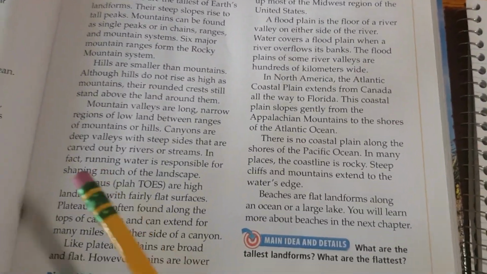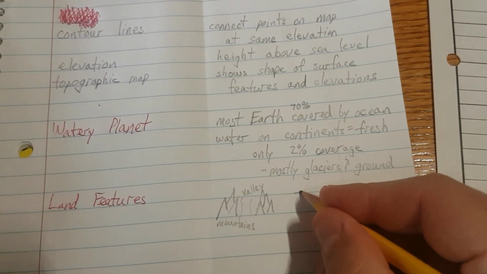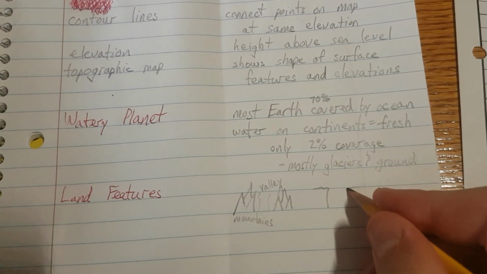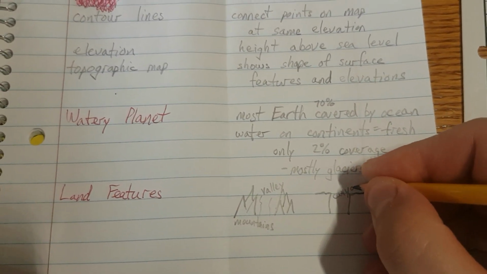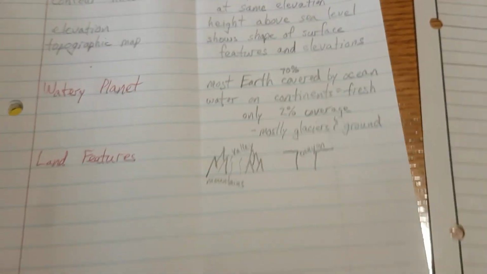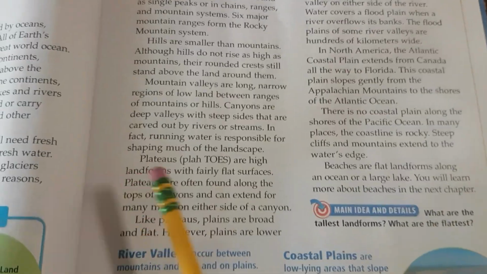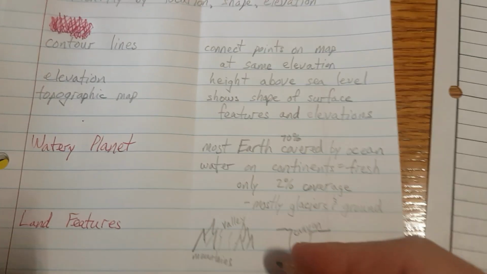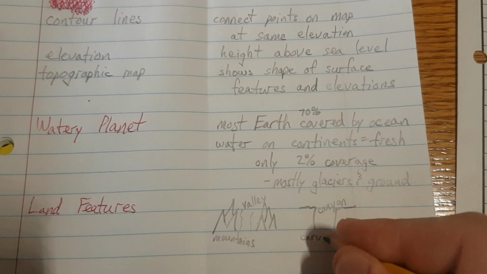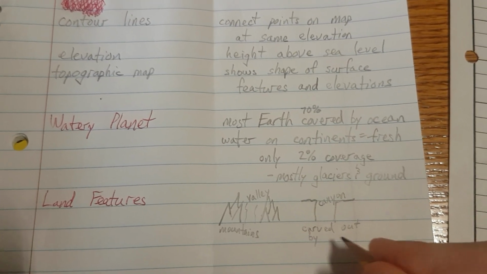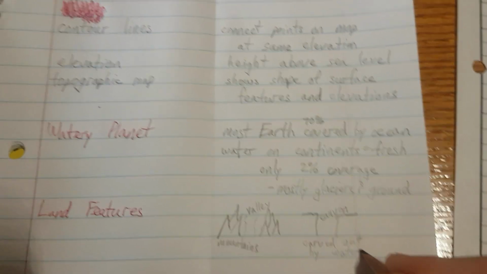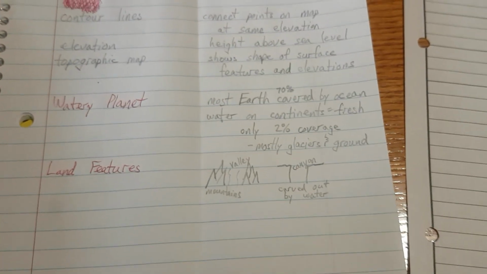Okay, and then what are some other important ones that they're talking about? A canyon. Okay, let's draw a cliff and a cliff and call that a canyon. C-A-N-Y-O-N. The Grand Canyon is an example of a canyon. There are canyons in Minecraft. Let's see. Oh, here we go. Carved, C-A-R-V-E, out, O-U-T, by, B-Y, water, W-A-T-E-R. So canyons are carved out by water, like streams and rivers.